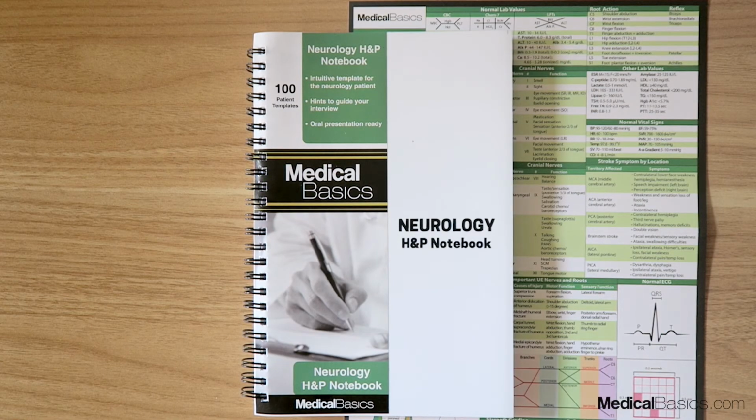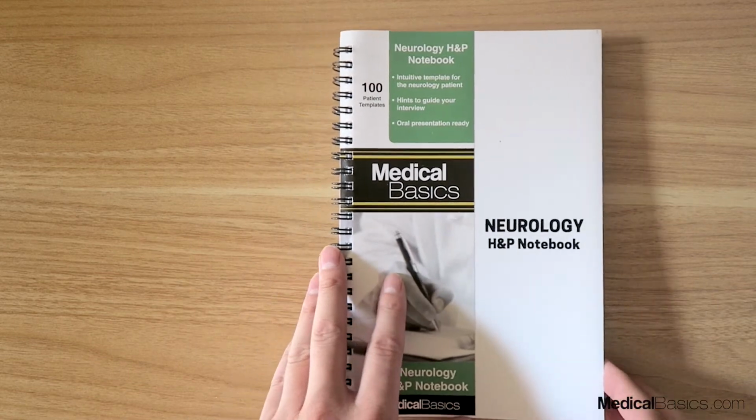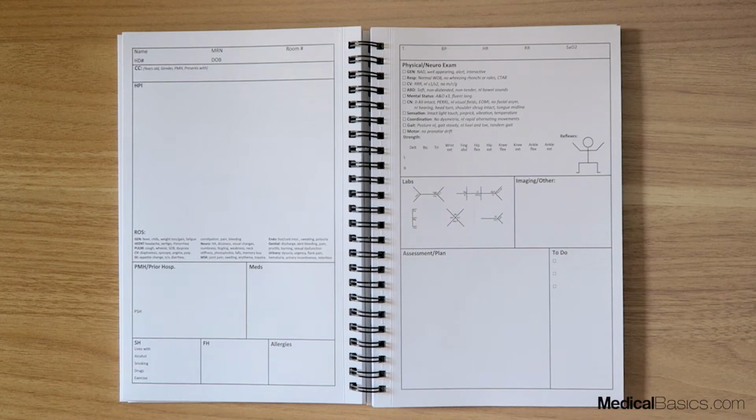In this video, I'm going to be walking you through the new Neurology H&P notebook. It's going to be very similar to some of our other notebooks that you've seen in the past and how we're going to walk through these. But I'll point out the main key differences.